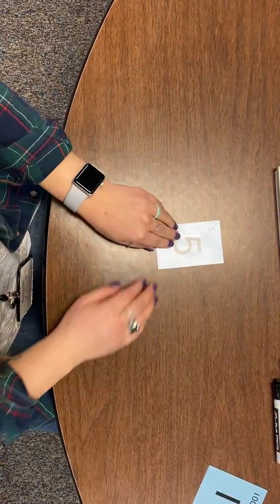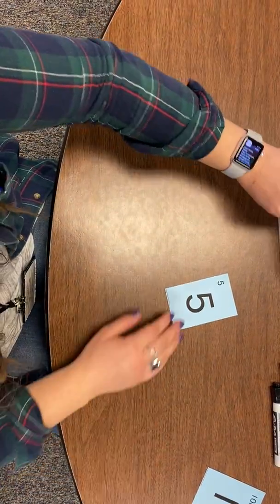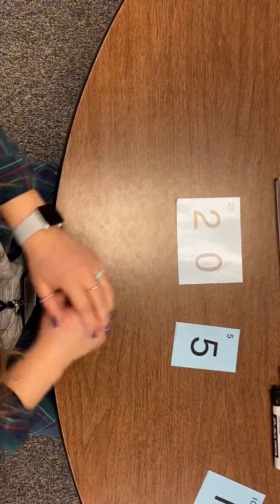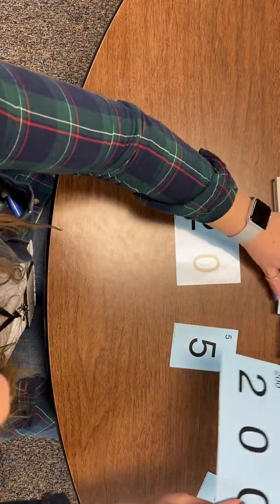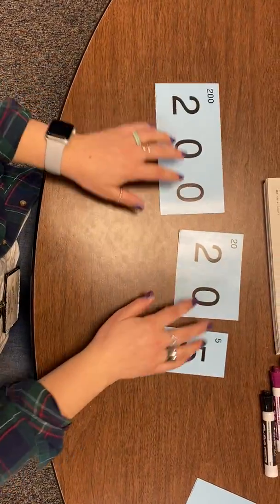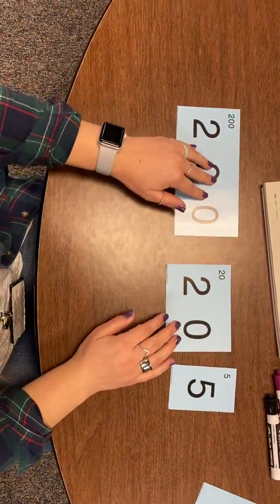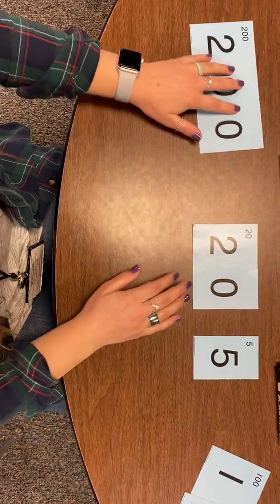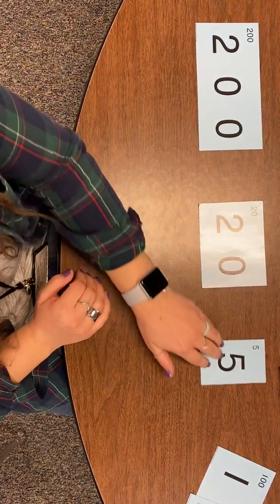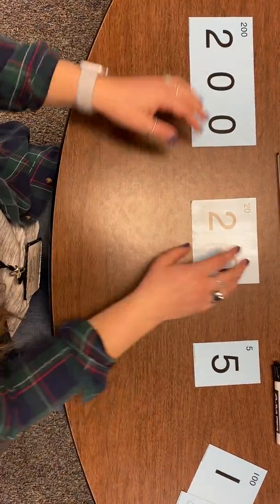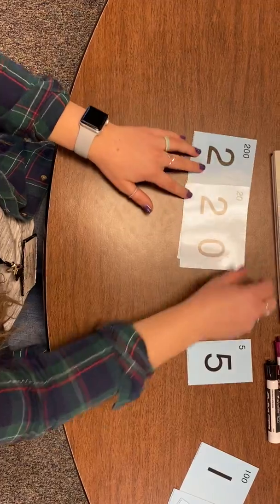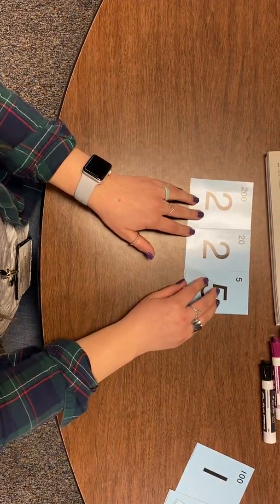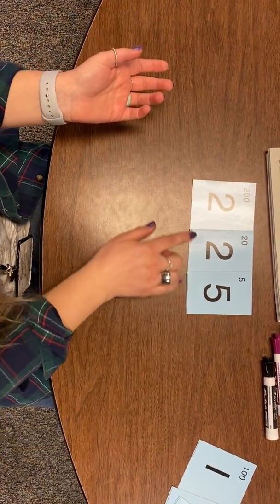So let's do it with another number. I have a 5 in the ones place. I have a 20 for the tens. And I have a 200. So our number is a 200, a 20, and a 5. Right now it's expanded. So it would say 200 plus 20 plus 5. If I wanted to put it into standard form, I can do that easily, just like we've done in school before. The number is now 225.